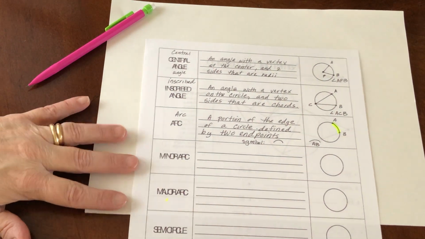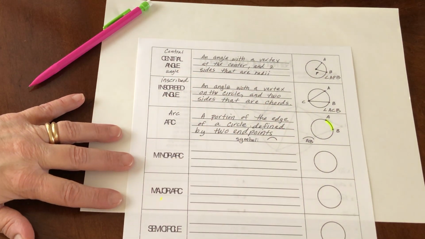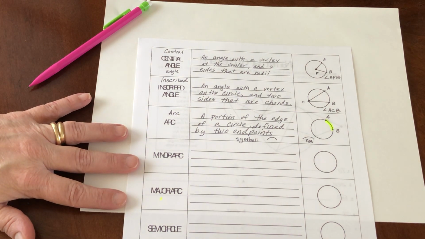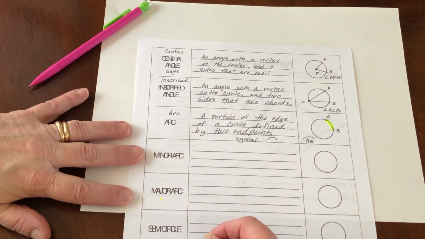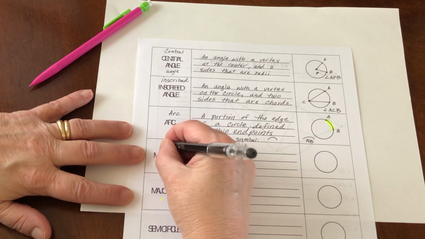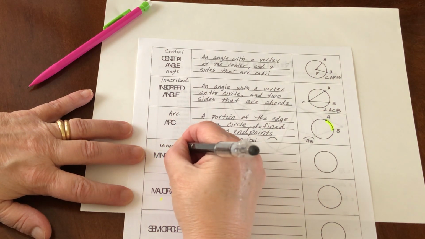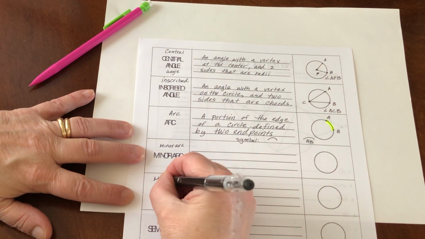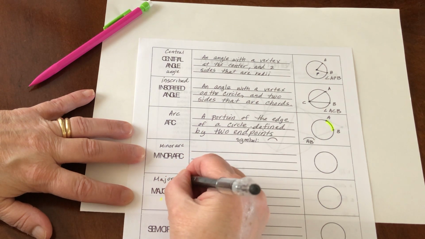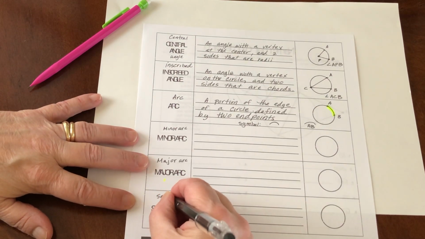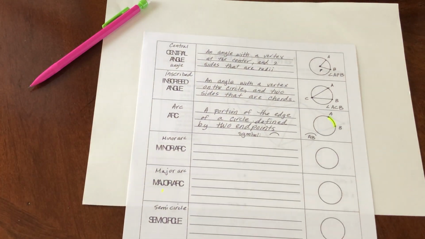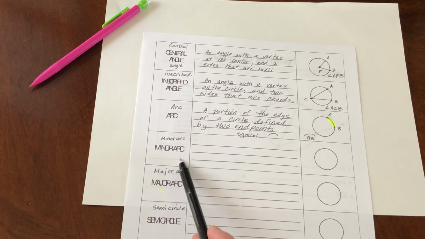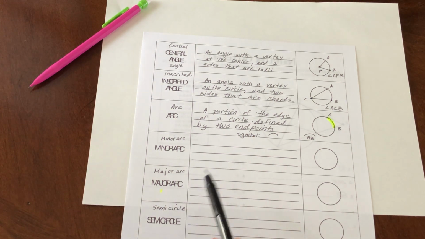Now, because arcs can be any length, we're going to categorize them. There are going to be three things that we're going to talk about. A minor arc, M-I-N-O-R, arc. A major arc. And then a semicircle. So, I'm sure some of you are already thinking, well, minor usually means smaller. Major, that word might mean it's bigger, and you'd be right.